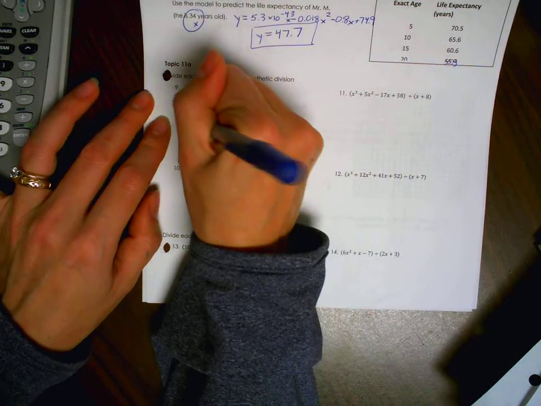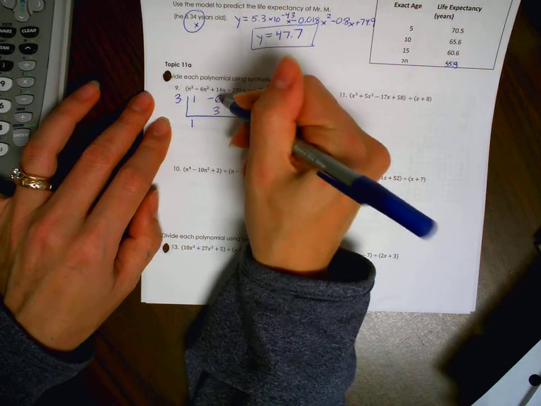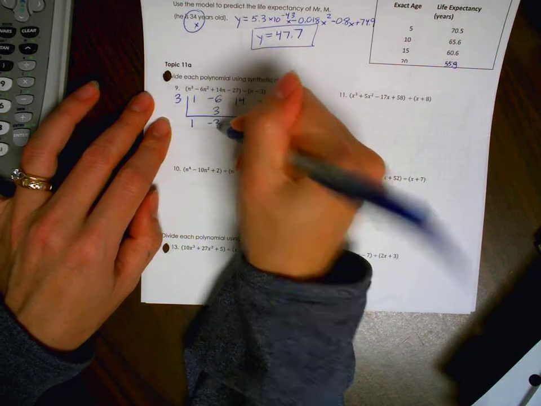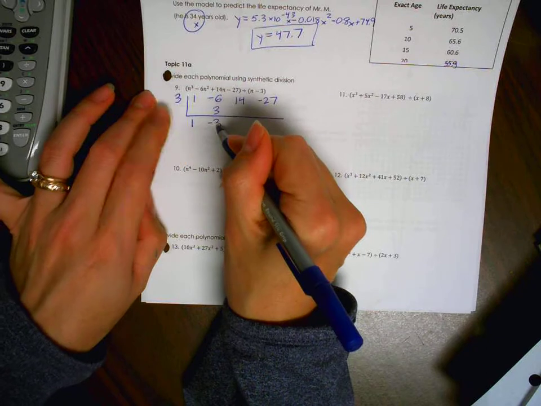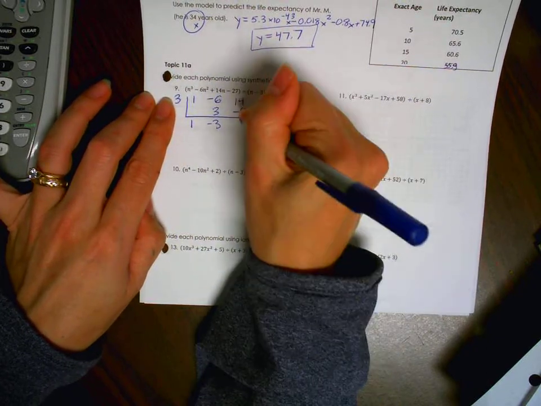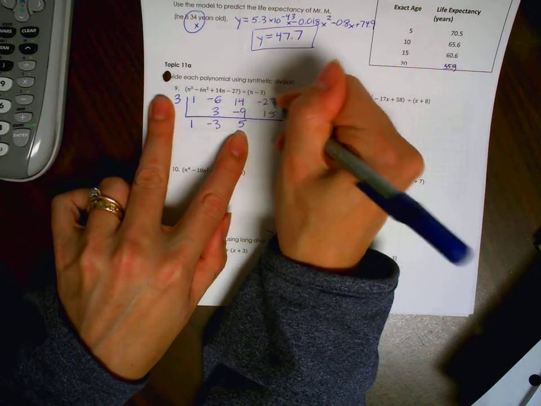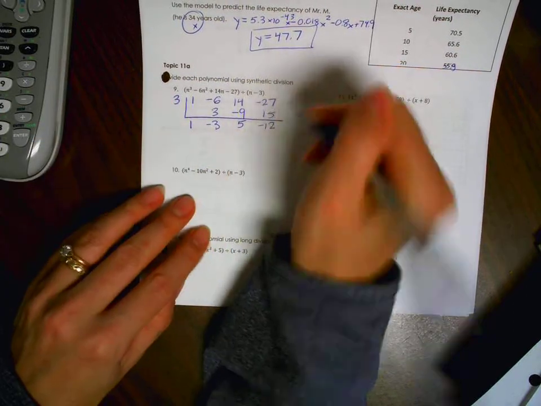So now I drop down the 1, and I'm going to multiply 3 times 1, which is 3. Add these two together gives me negative 3. Negative 3 times 3 is negative 9. Add these two together, it's 5. 5 times 3 is 15. Add these two together, it's negative 12.